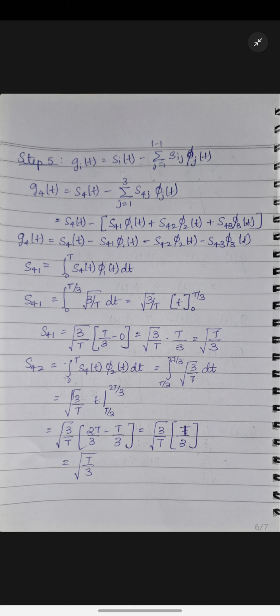We have to find s41, s42, s43. Now for finding s41, we'll substitute s41 is equal to integration of 0 to t by 3, s4 of t is 1 and phi 1 of t is root of 3 by t dt. If we integrate this, we'll get the answer as root of t by 3.